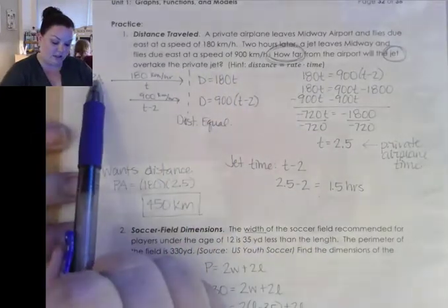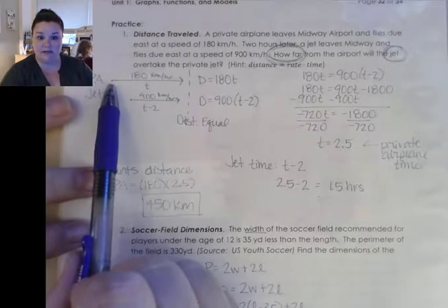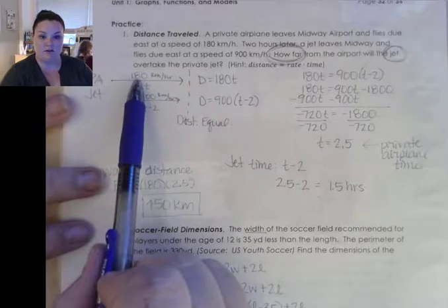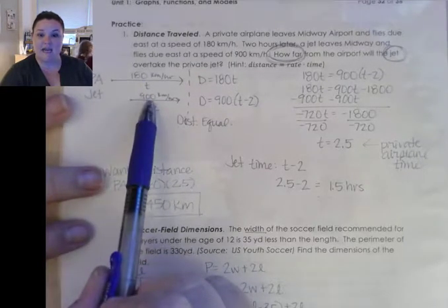So we have a private jet and we have a regular jet. The private jet leaves first, right? And he's traveling 180 kilometers per hour. The jet leaves 2 hours later and is traveling at 900.